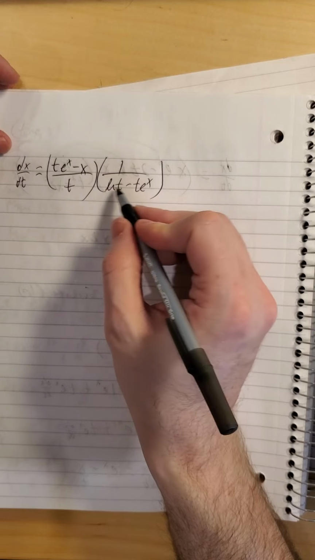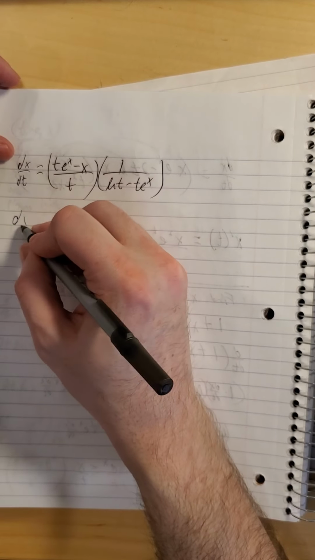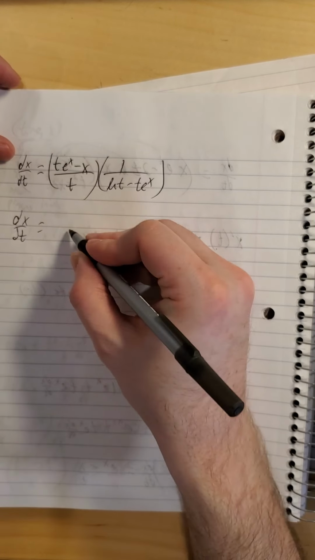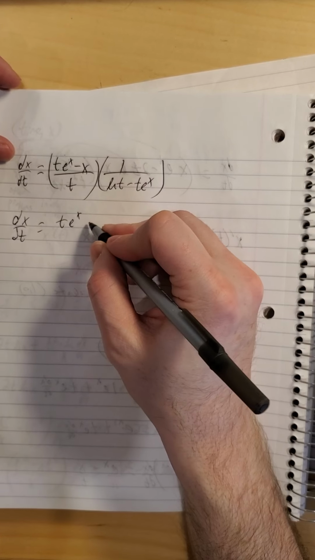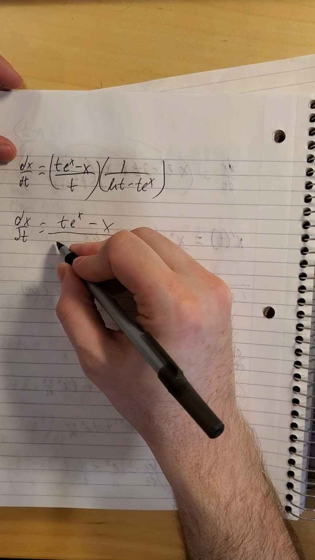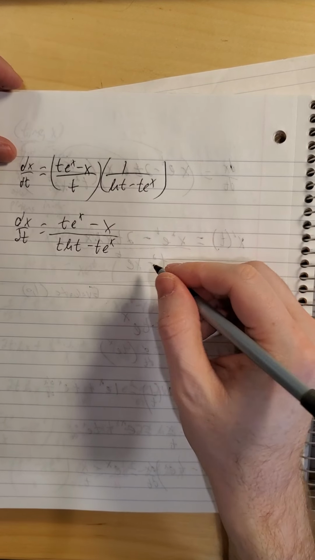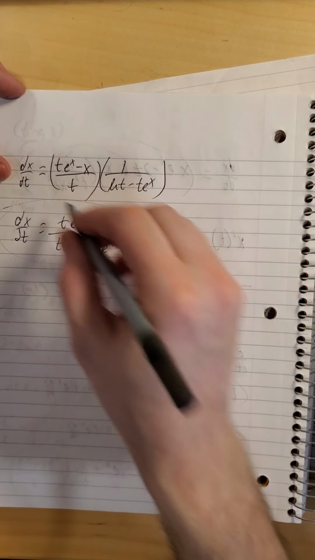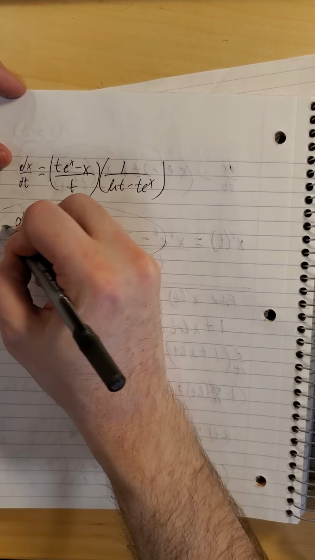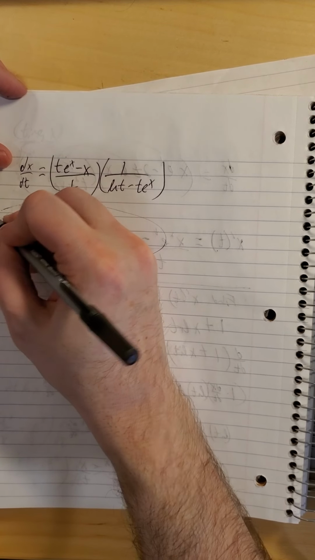So not much cleanup to do, just a little distributing here. And then dx dt is t e to the x minus x over t natural log t minus t e to the x. So part one of just finding that is our x prime of t.